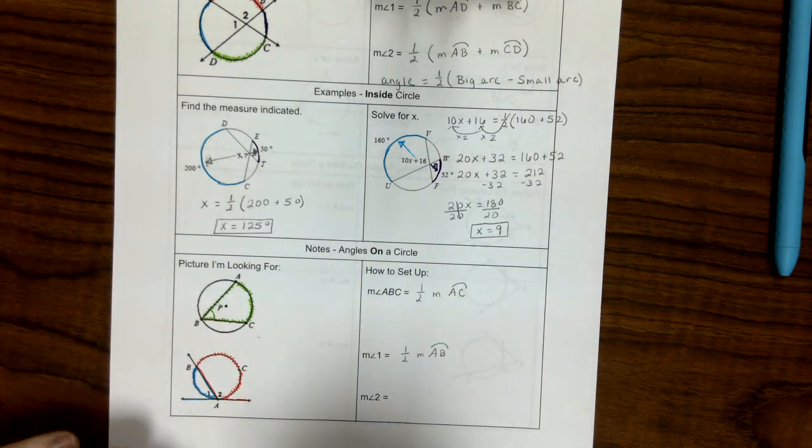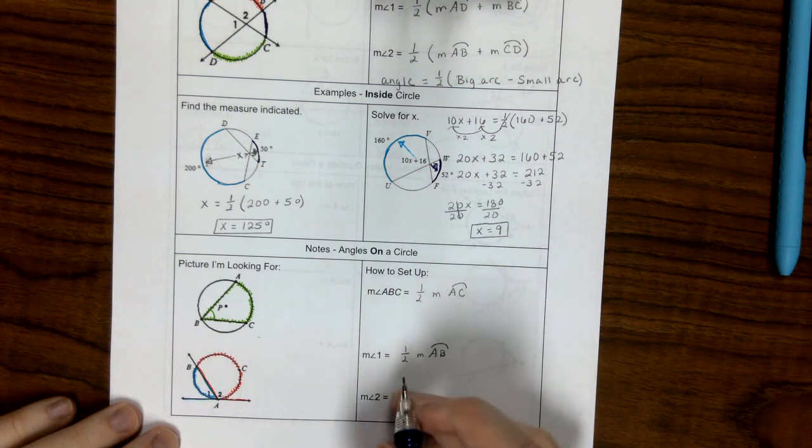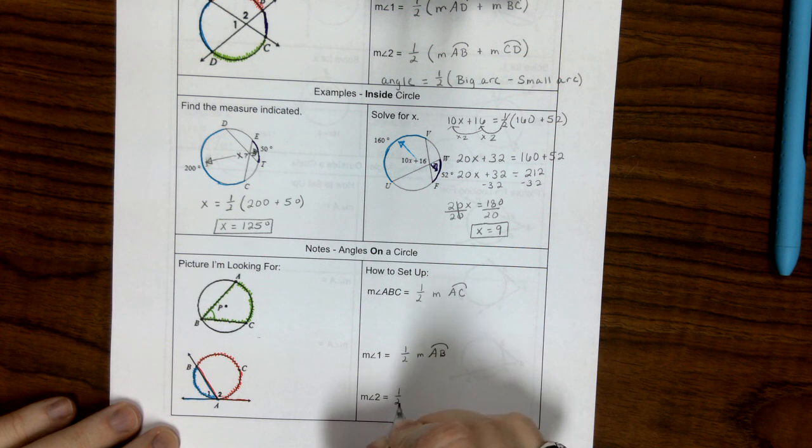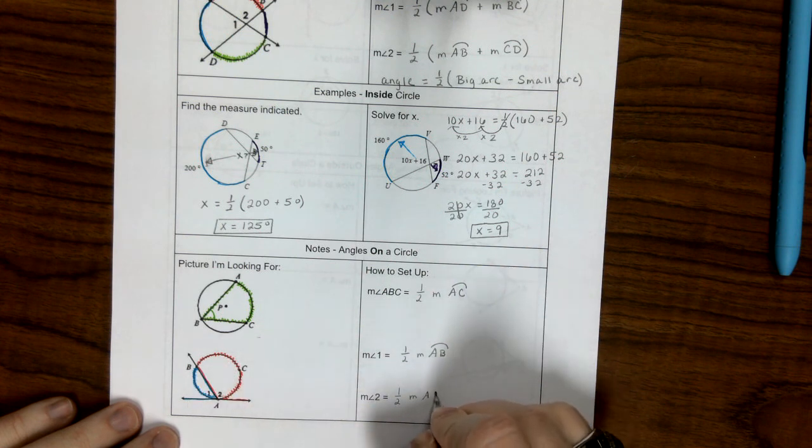Okay, so all that red piece of the circle is going to go with my arc. It's intercepted. And so we would say that is still 1/2 the measure. Now remember we talked about major arcs on Friday? This is a major arc. So I would call it ACB. So it's A, C, B.